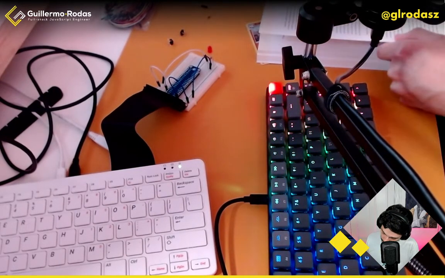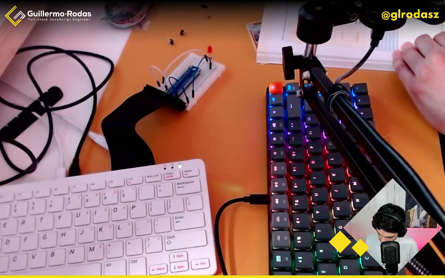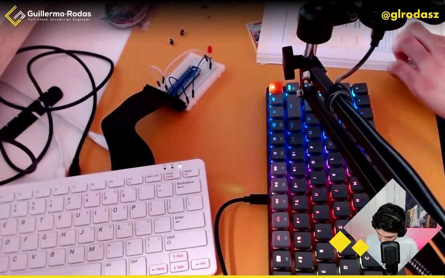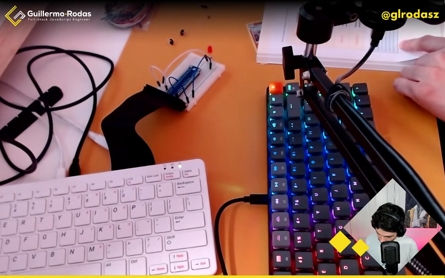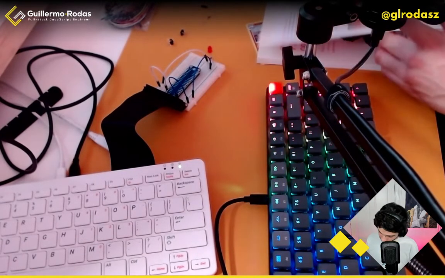Does anyone know if I can just play with the Raspberry Pi? I don't see any information about it.